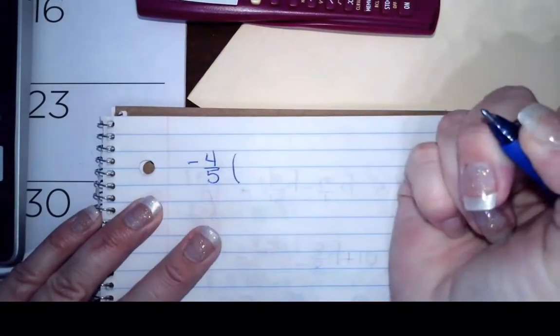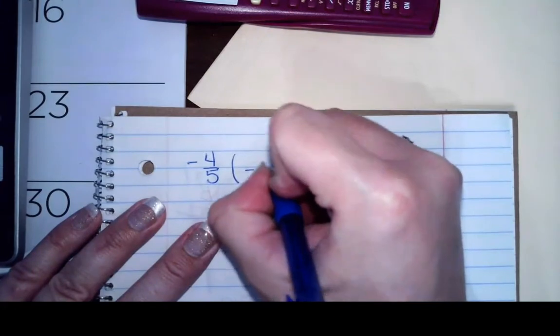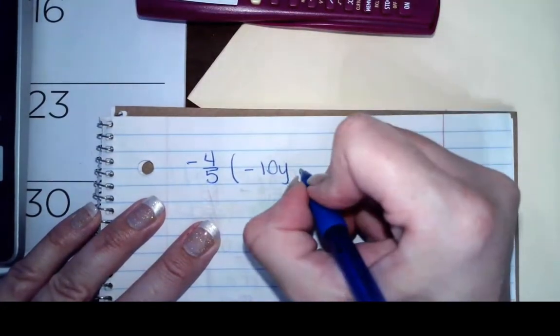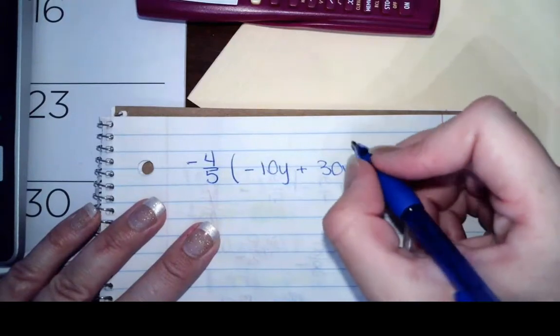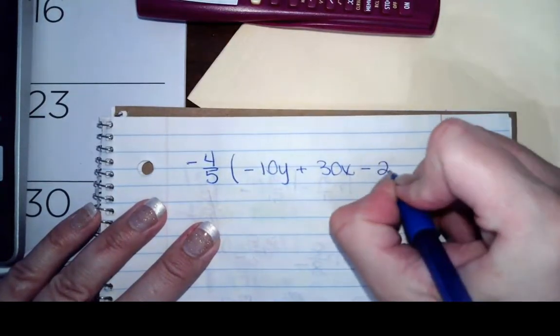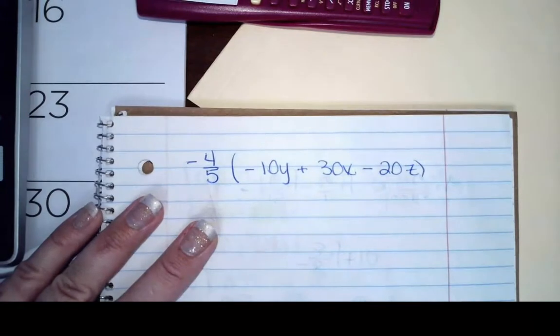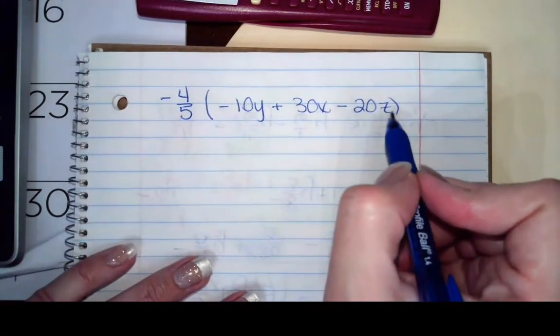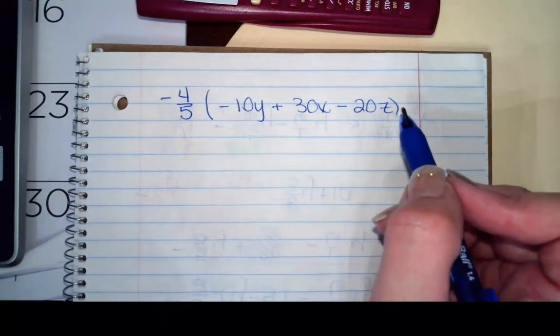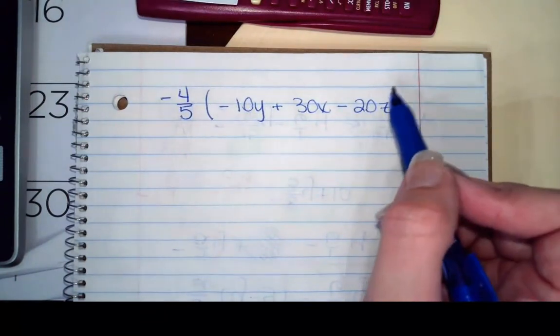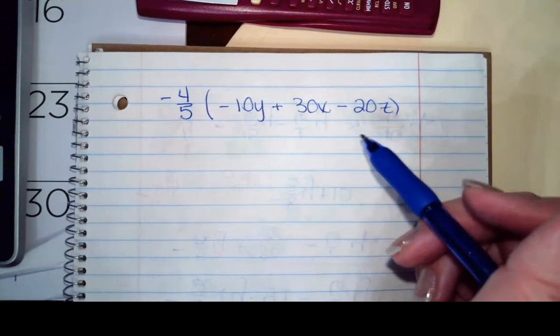All right. So now what do I have? I've got a negative 4/5 times negative 10y plus 30x, and then minus 20z. Okay, side note, I also put little slashes through my z's so you don't think that they're 2's. I'm not trying to be all fancy. I'm trying to make sure you understand what I'm writing.